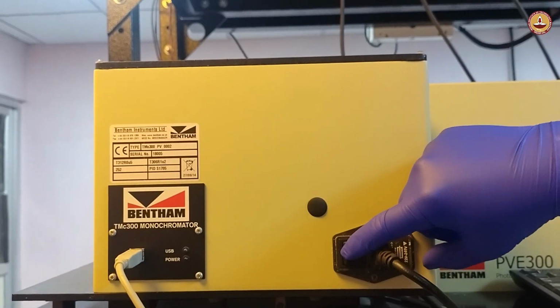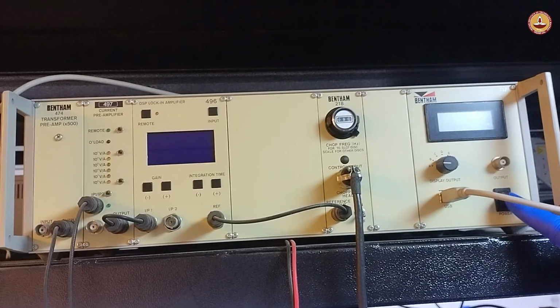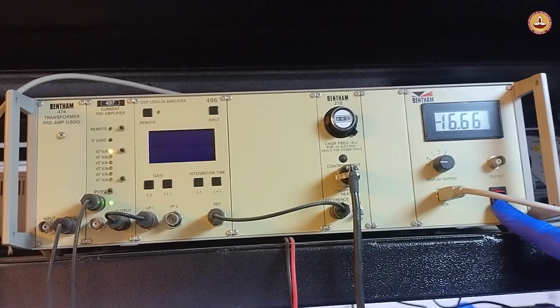Then switch on the monochromator. Turn on the detection system and the lock-in amplifier.